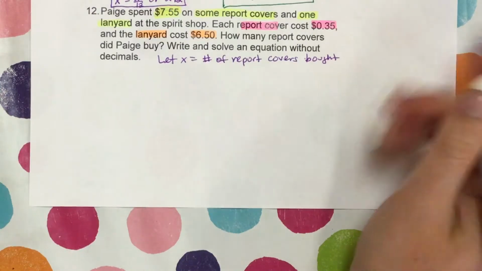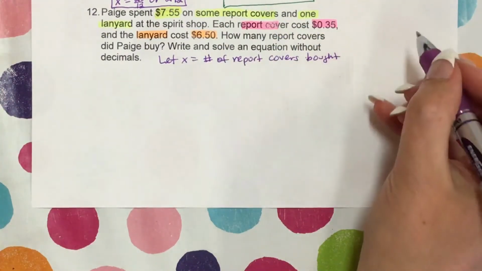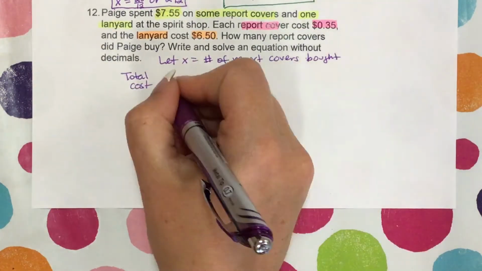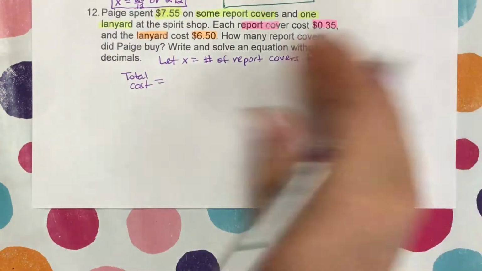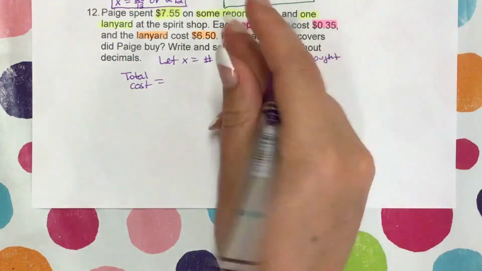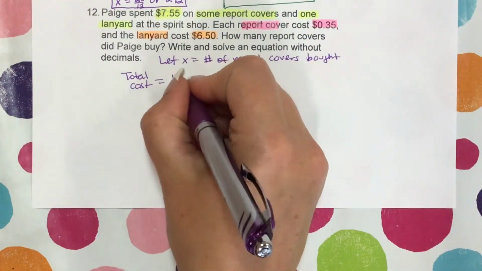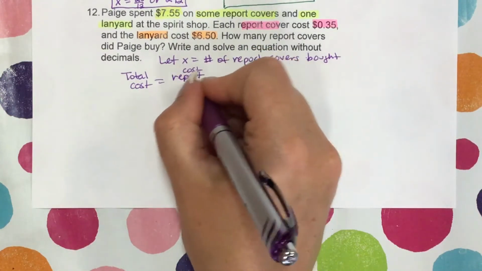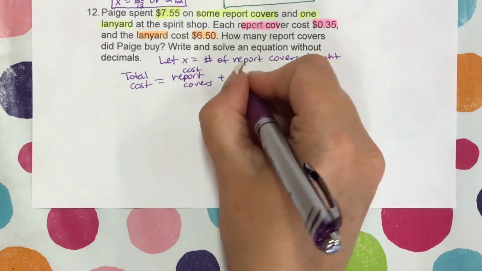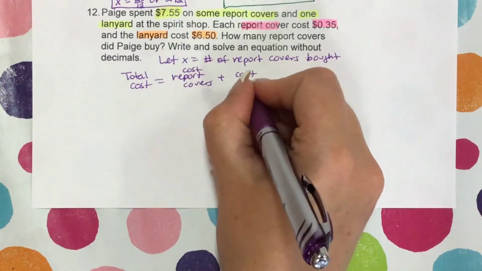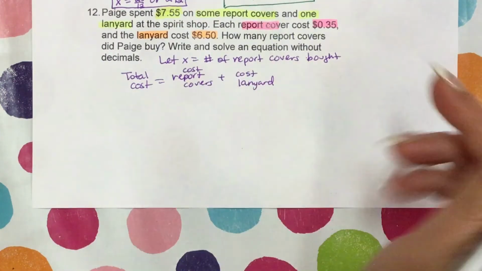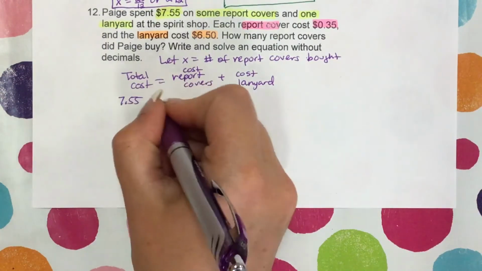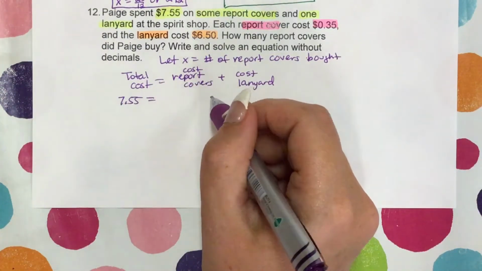Okay? So for this problem, we're going to write an equation. What we have is a total cost, and then the total cost is made up of pieces. So the total cost for this one has 2 pieces. It's made up of the cost of report covers plus the cost of the lanyard. All right, so we're just going to fill it in. The total cost is $7.55. That equals the total cost of the report covers.